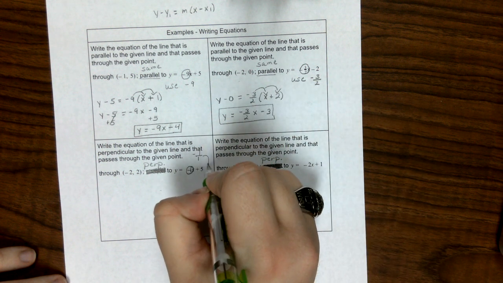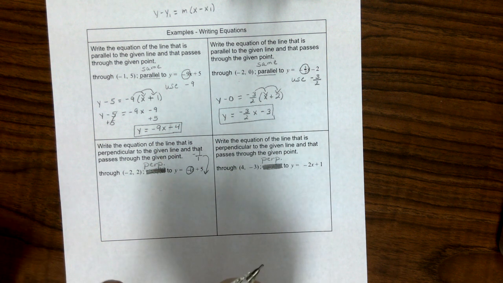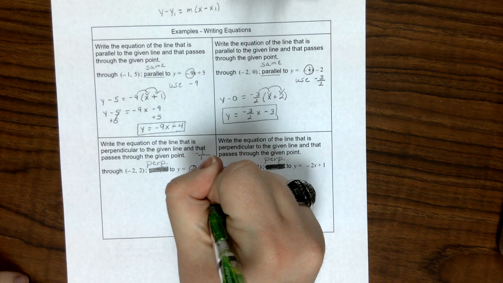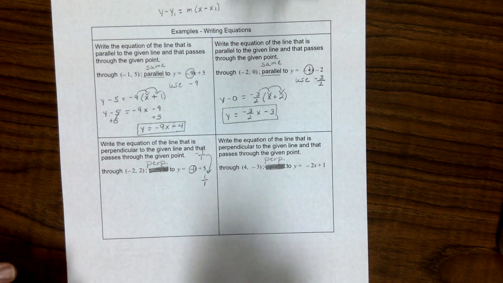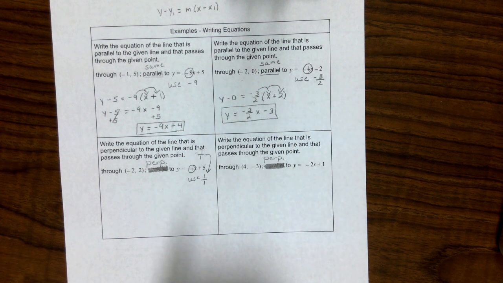And then we're going to come down here and we're going to change it. So first thing is we're going to change the sign, so we're going to make it positive. And then you're supposed to take the fraction and flip it. So we would get 1 over 1. And we'll use that slope of 1, essentially.